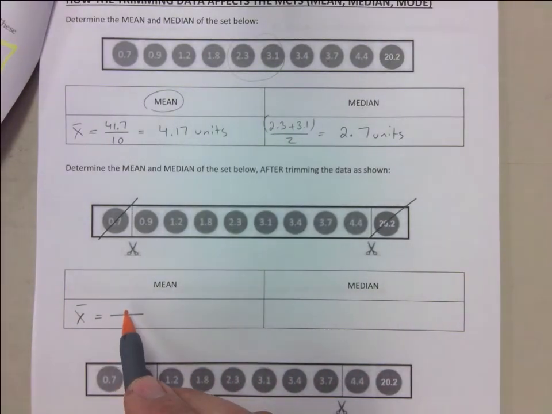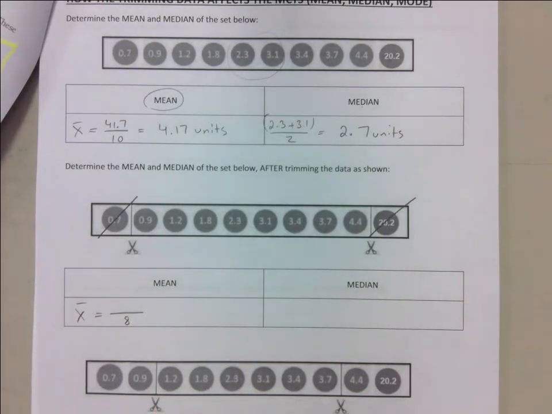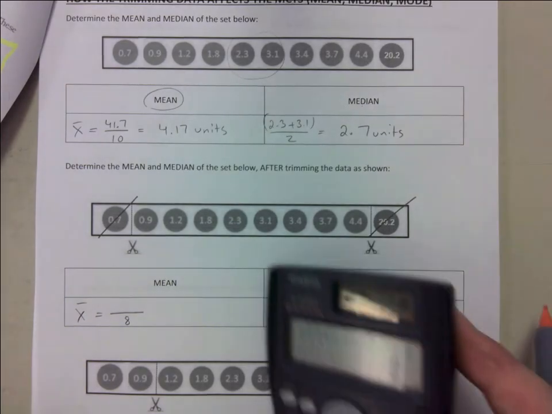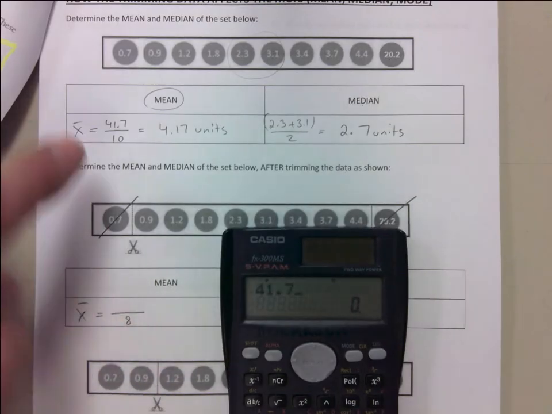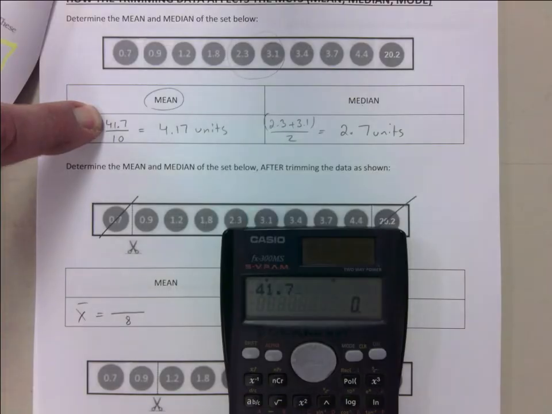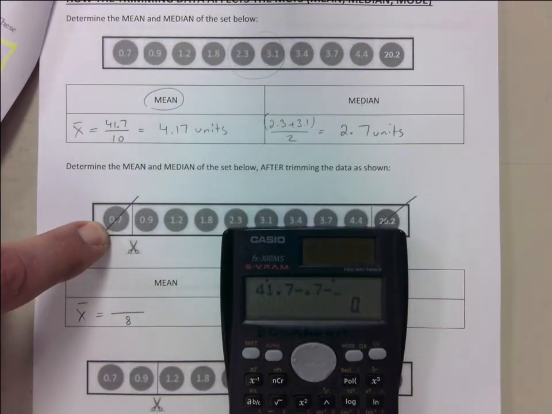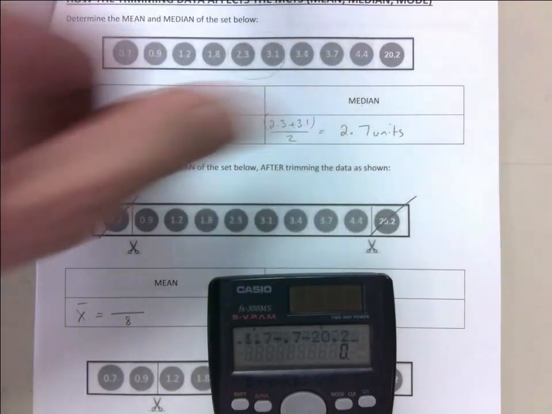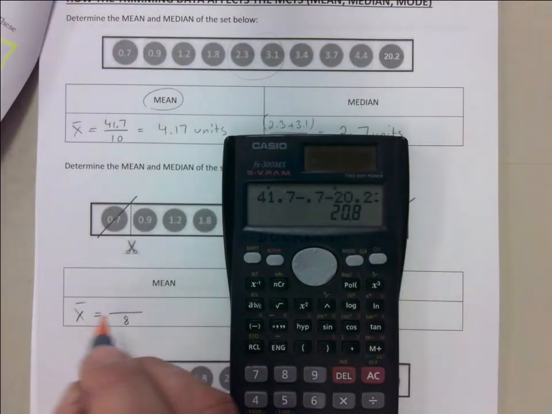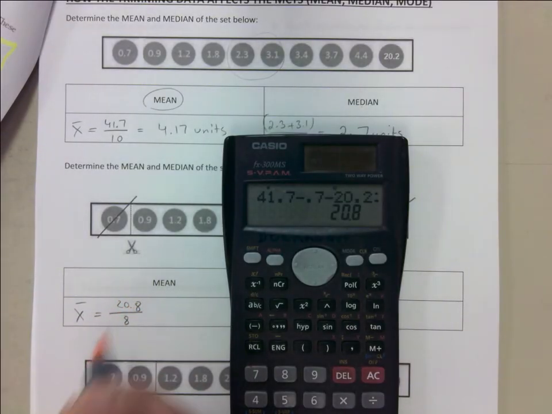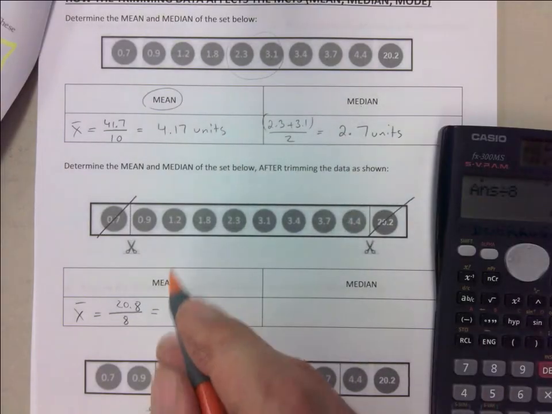And here is where you can be clever. You've got to be clever to save yourself some work. You can either add up the 8 that remain, or take the 41.7 that I had for all 10 and just subtract 0.7 and subtract 20.2. Okay? And so my new total is 20.8. And what is that average? If you divide that by 8, 2.6.